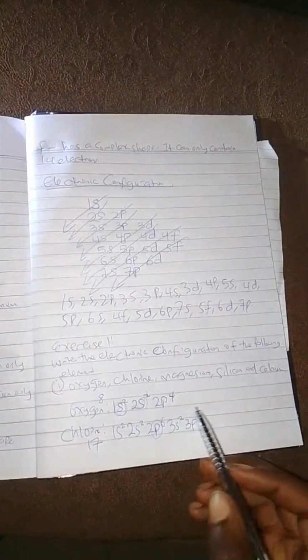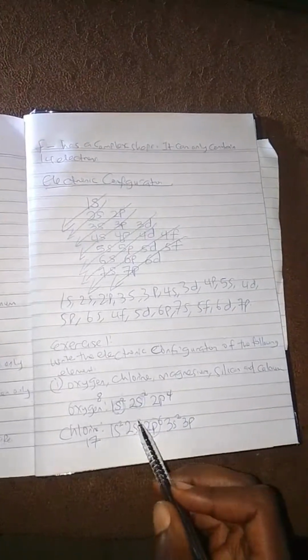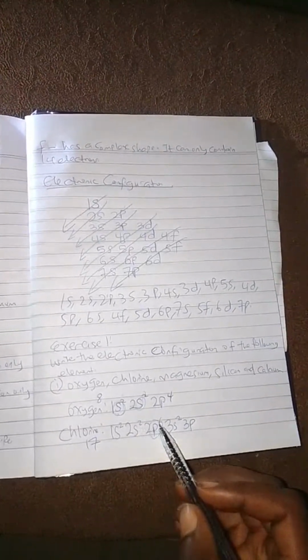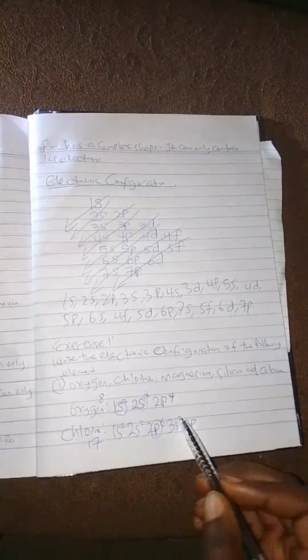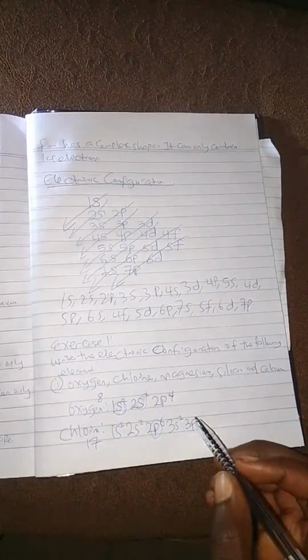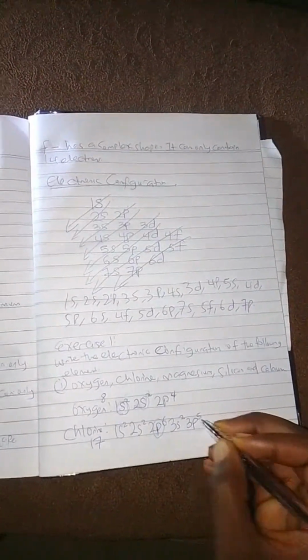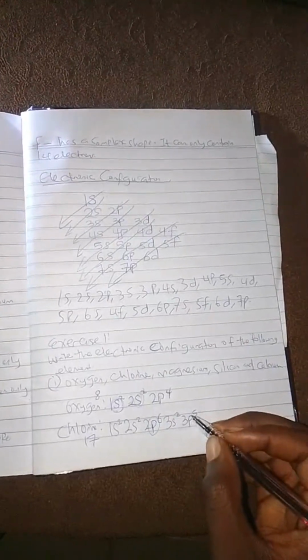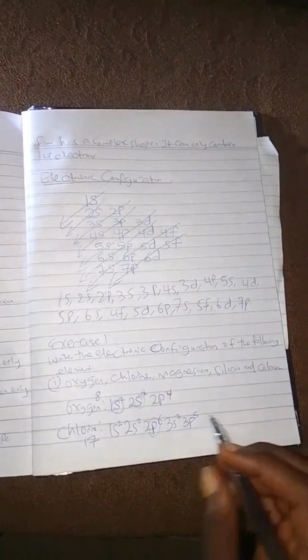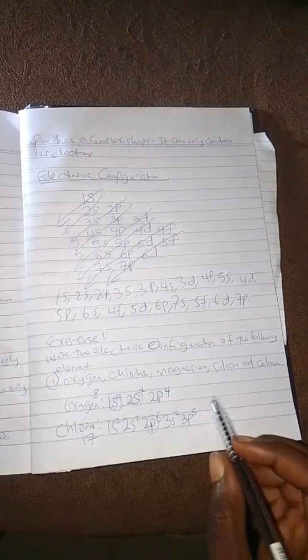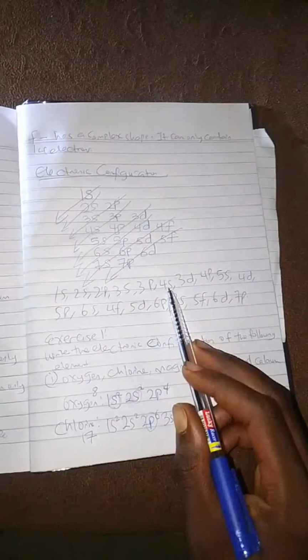3p. Before we continue, let's add it up. 2 plus 2, that's 4. 4 plus 6, that's 10. 10 plus 2, that's 12. So we need 5 more. We just add the 5 here. Why? Because P can still contain 6 electrons. If it is already more than 6 that we've seen, we will have to continue from 4s.